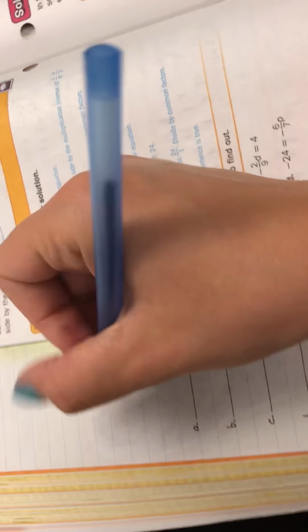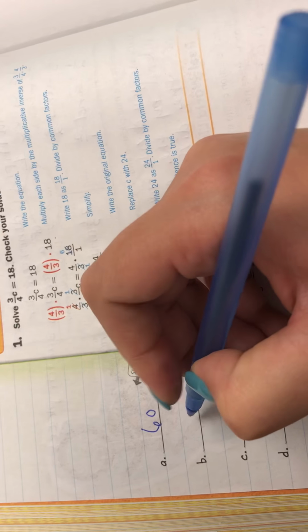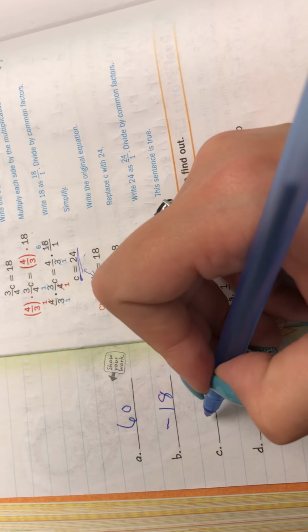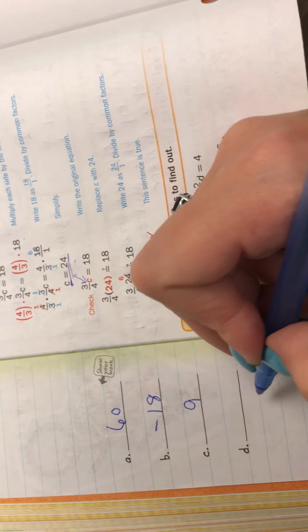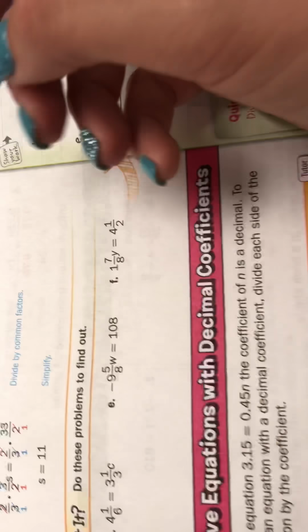Okay, so for A, you should have gotten 60. For B, you should have gotten -18. For C, you should have 9. And for D, you should have 28. Moving on to the next example.